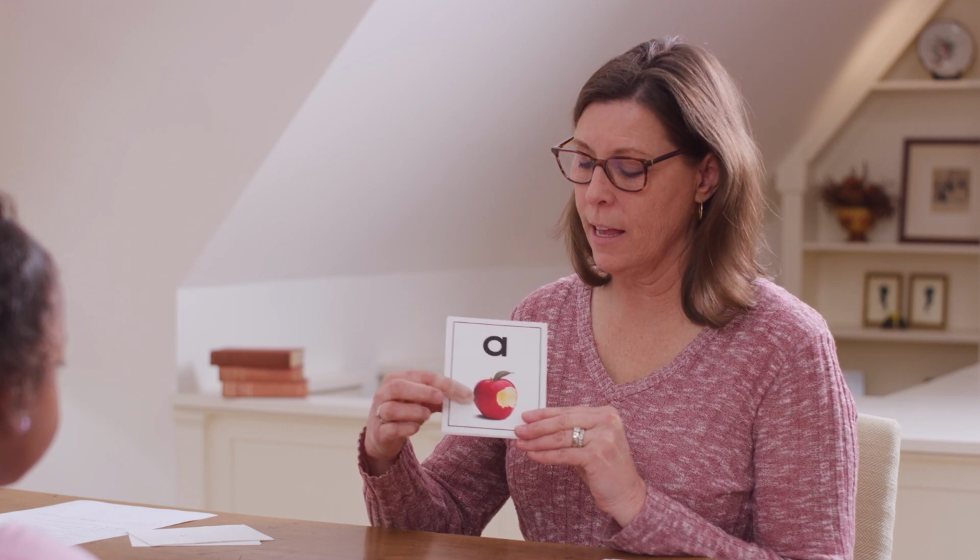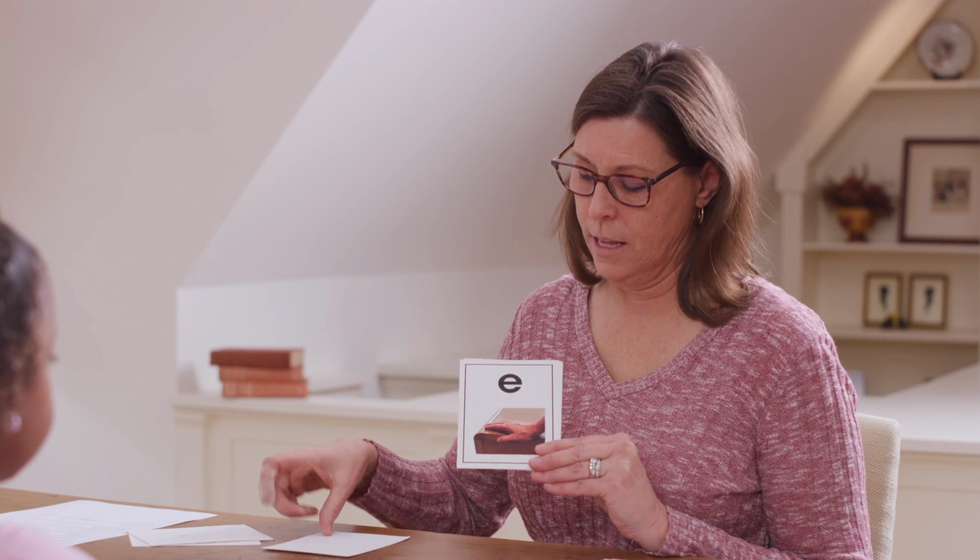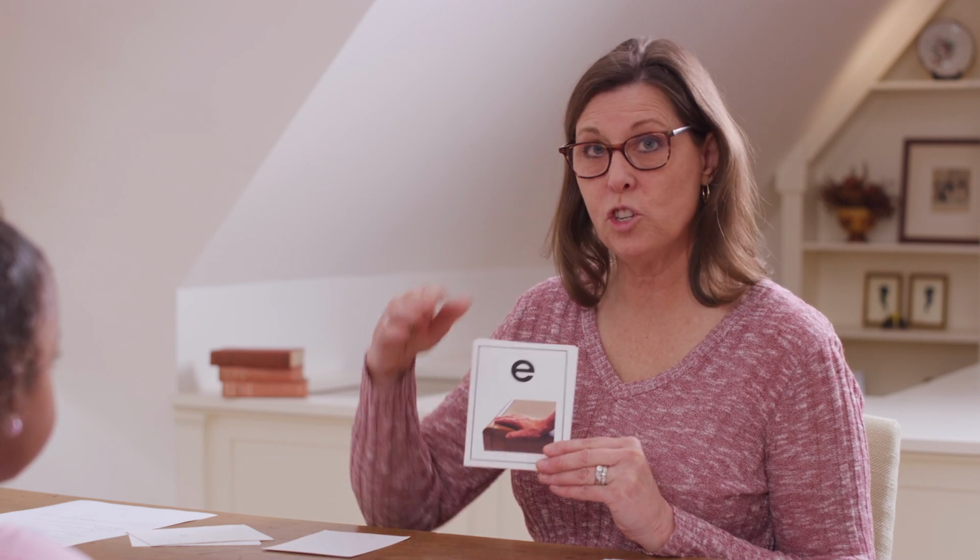Then we have our vowel cards. With the vowel cards, we have hand motions for the short vowels. So this, for the letter A, it would be A, apple, a. Like you're picking up an apple and you're getting ready to take a bite and you say a. E, edge, e.